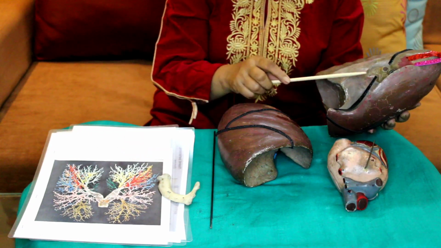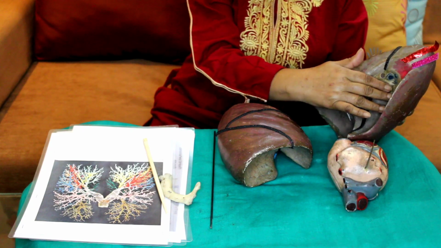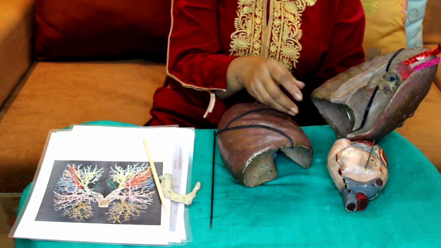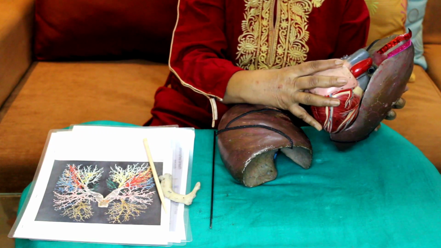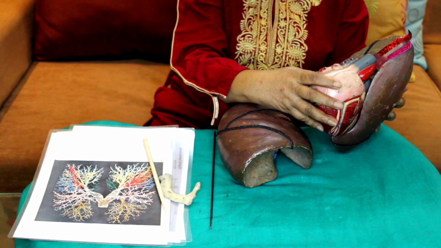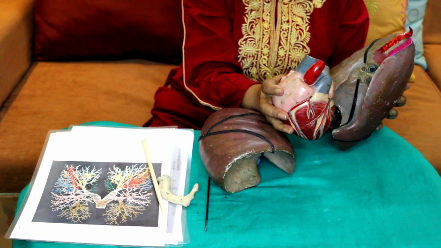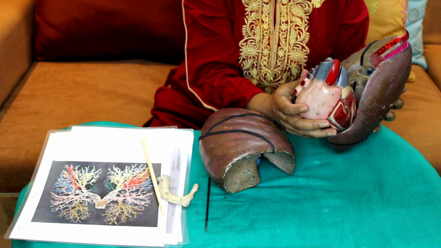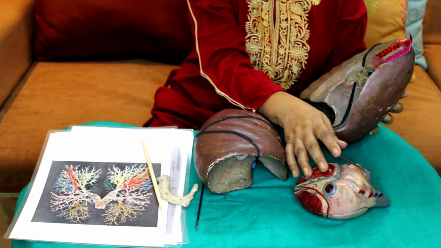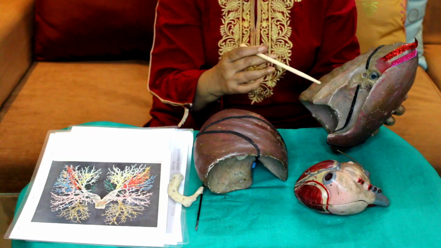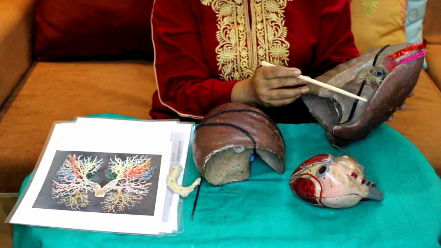Next you will see the medial surface. Here the cardiac impression is more prominent, related to the heart. Why is it more prominent? Because two thirds of the heart lies to the left of the midline. So this cardiac impression of the left lung is very prominent and is related with the left surface and part of the sternocostal surface of the heart.